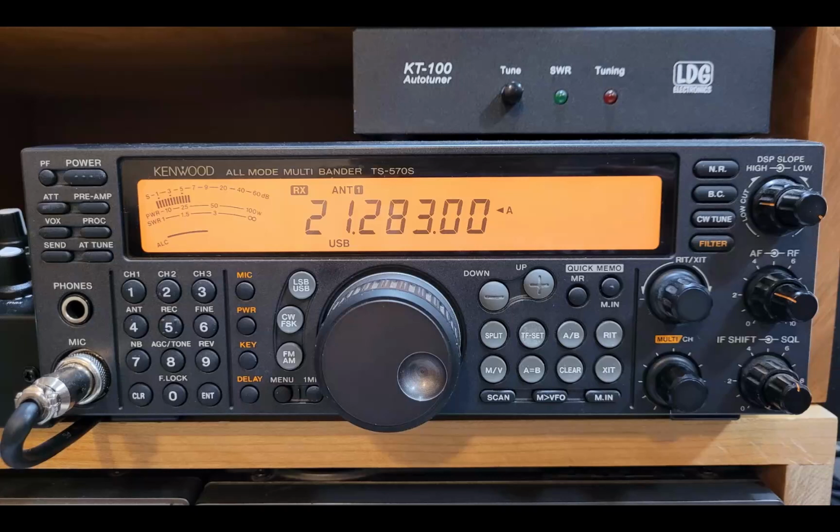So if you see that your ALC is constantly being pushed, it's working all the time trying to limit your audio, then the way to fix that is to lower your microphone gain. To answer the question, what control is typically adjusted for proper ALC setting on a single sideband transceiver? It's the transmit audio or microphone gain.